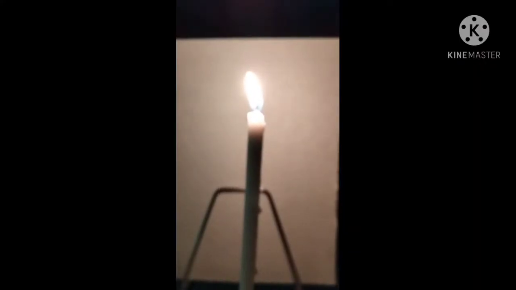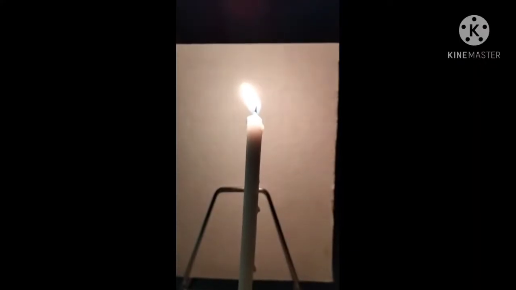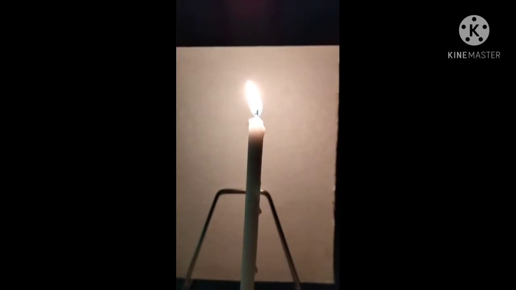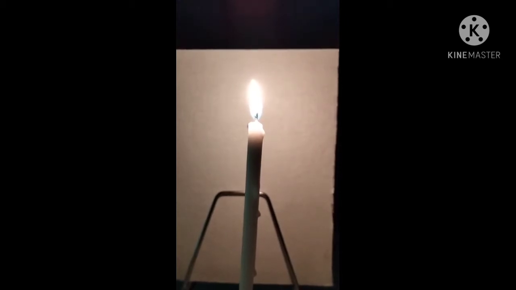Now let us do one experiment, that is how light propagates. Propagate means spreading. In this experiment we have 3 cardboards from which we can see how light travels. So look at the flame of the candle.